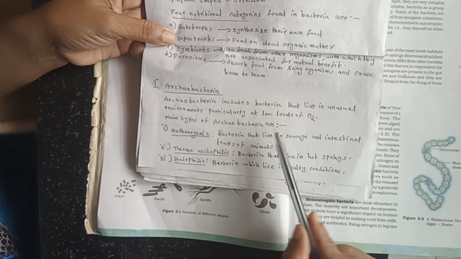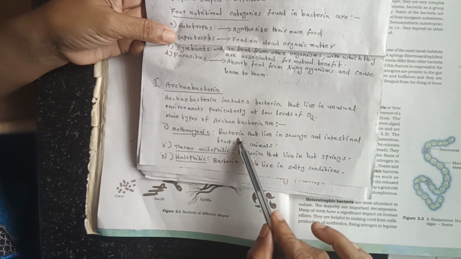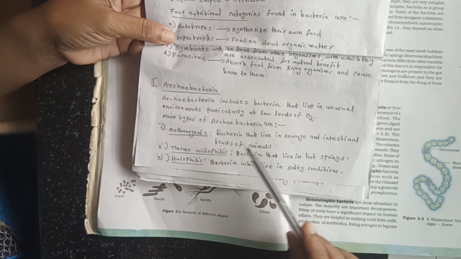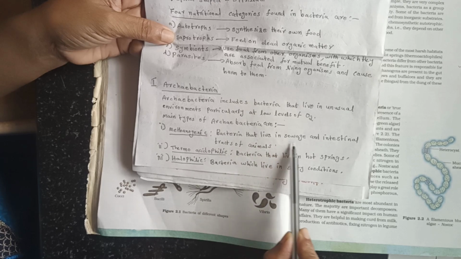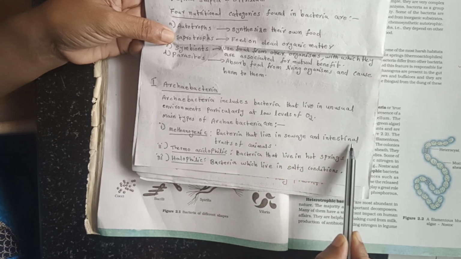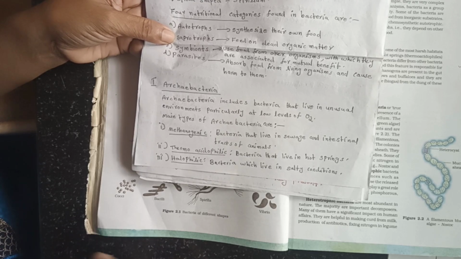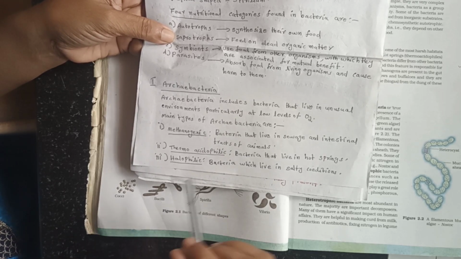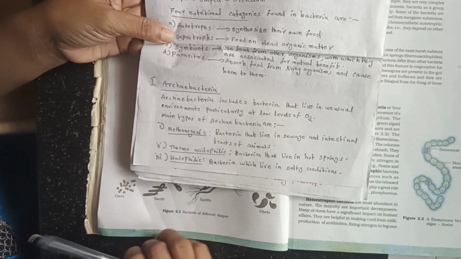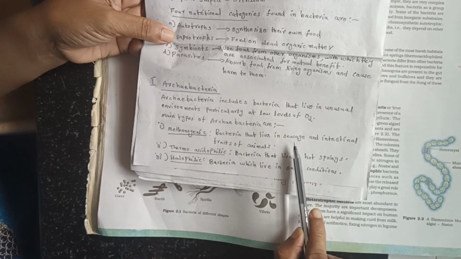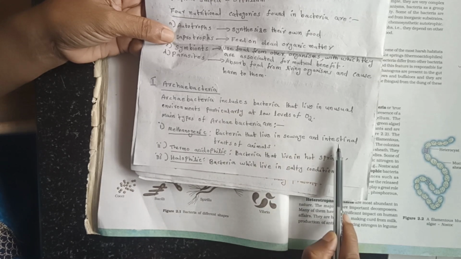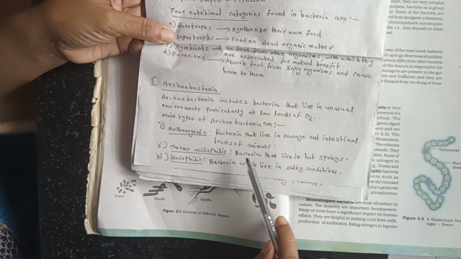The main type of archaebacteria are methanogenic bacteria, which live in sewage and the intestinal tract of animals. In the presence of methane, they can survive.